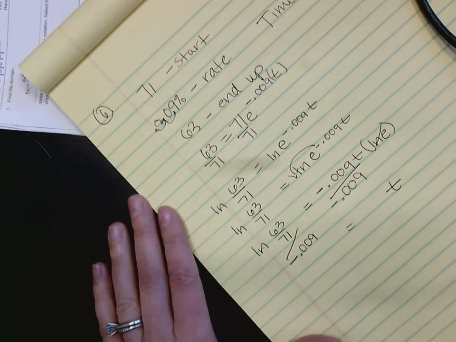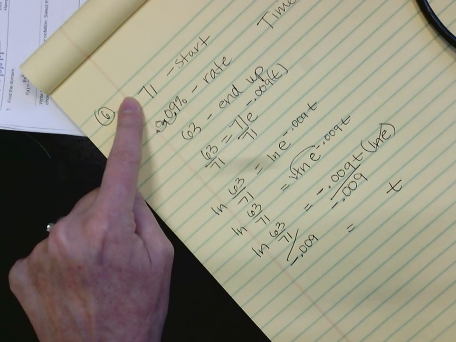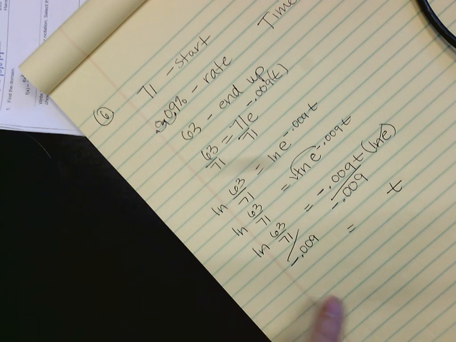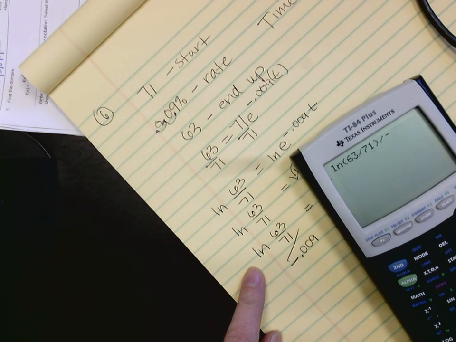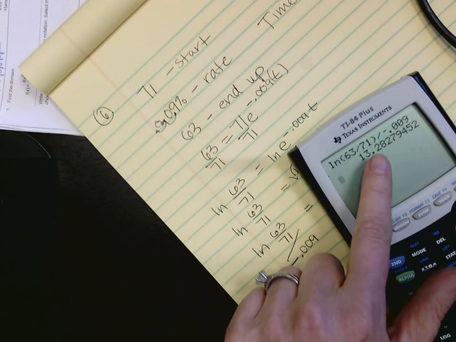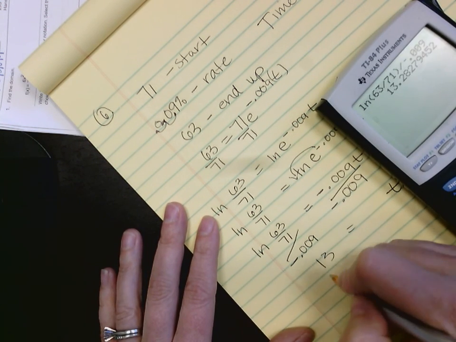That'll give me the t, which will tell me the time it took to go from 71 million to 63 million at this rate. So in the calculator, ln 63 over 71 close divided by negative 0.009 gives me, and it looks like round to the nearest year, so since it's 13.2, it will be 13 years.